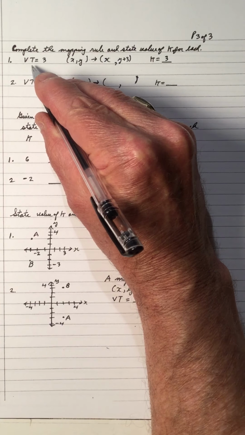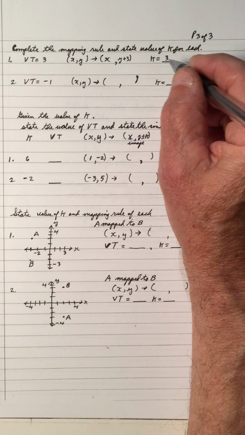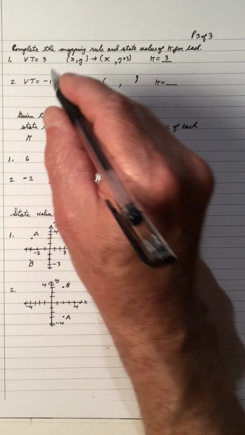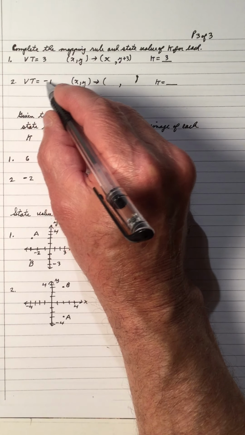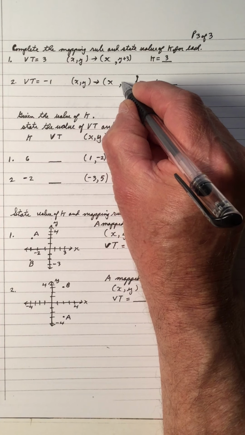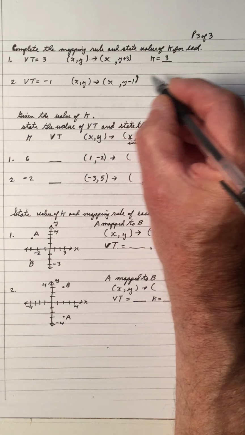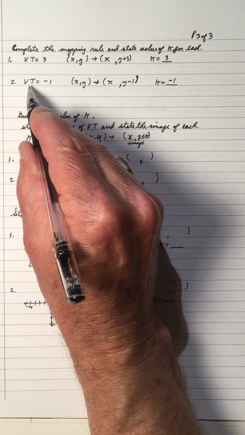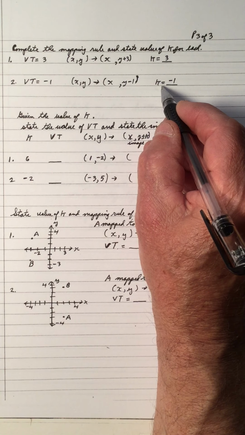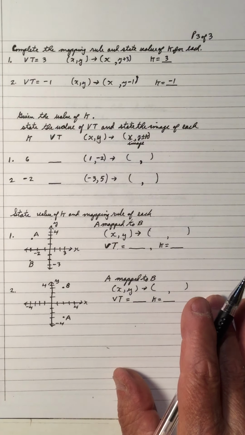The vertical translation is negative 1. That's affecting the y, so x didn't change. Subtract 1. So k is negative 1. Because your vertical translation is your value of k. Your vertical translation is 3. The value of k is 3.